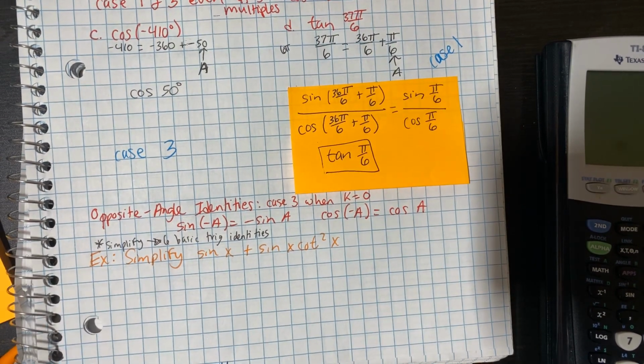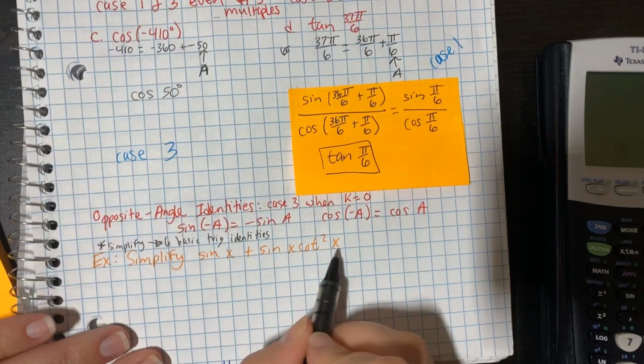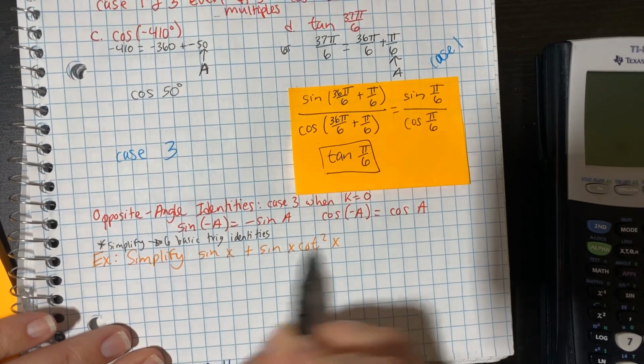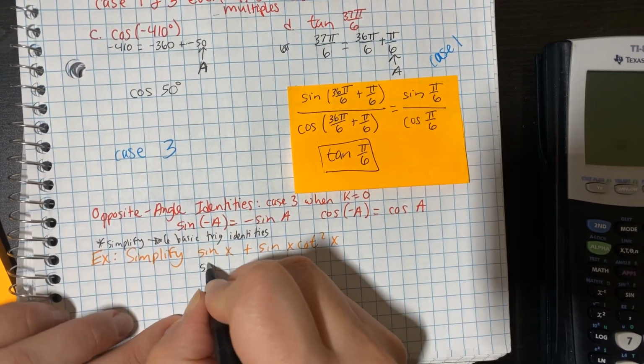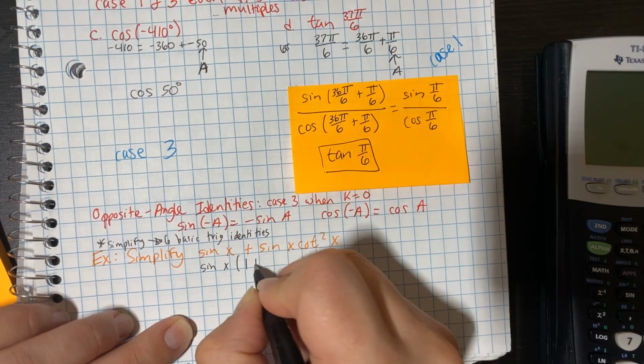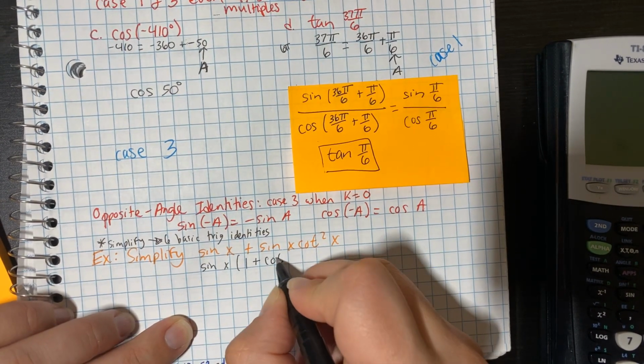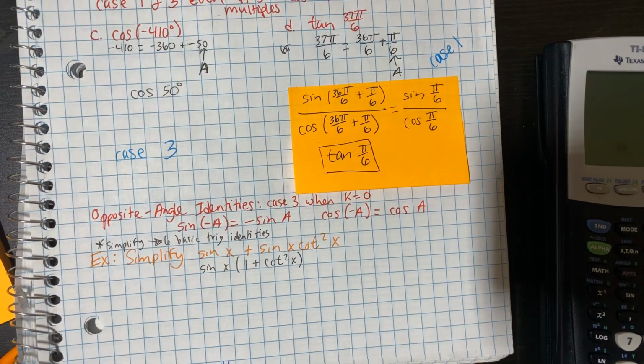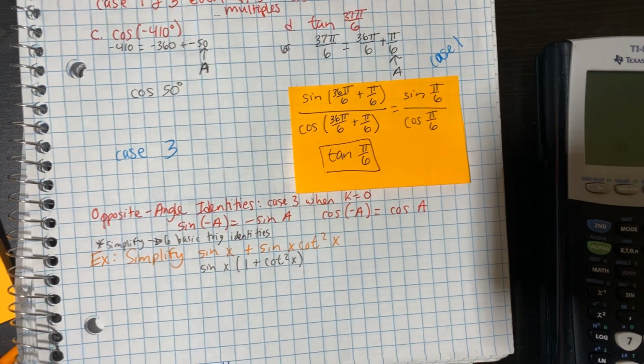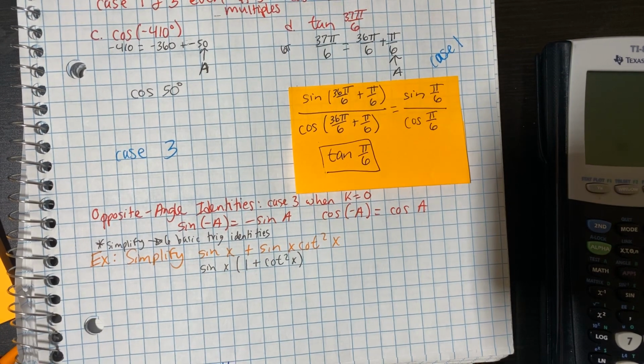Okay. All right. So if we take a look here, what do we notice is the same in both of them? I see a sine, so I'm going to reverse Pythagorean theorem. Okay, you might have to flip back and forth now. 1 plus cotangent squared of x is another one of our trig identities. So the only ones we have so far that deal with squareds are our Pythagorean theorem ones.